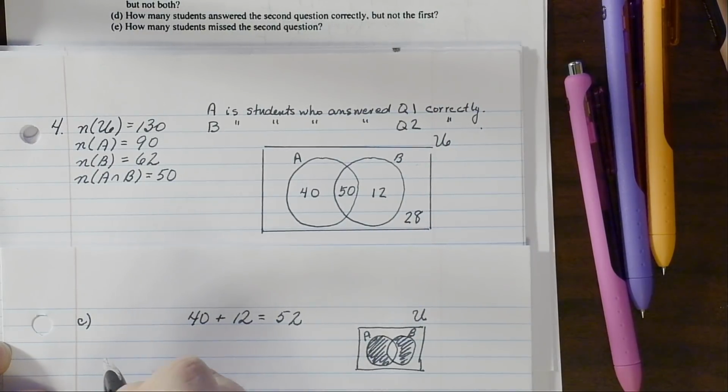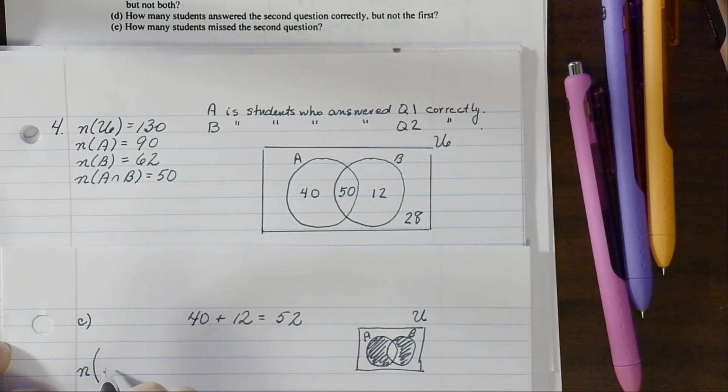So what that is, the number of elements in, so just for us, we're going to write this out, it's A intersect B complement.